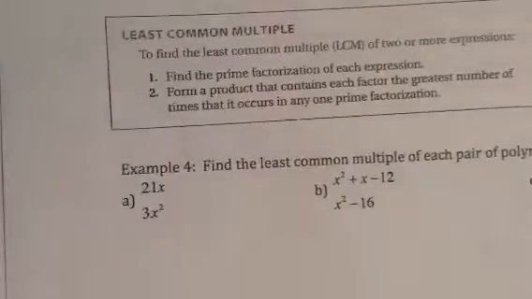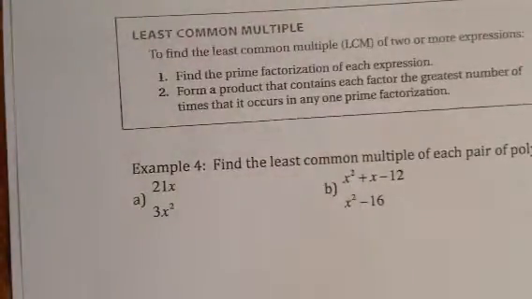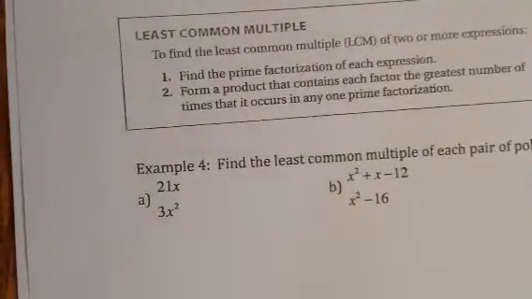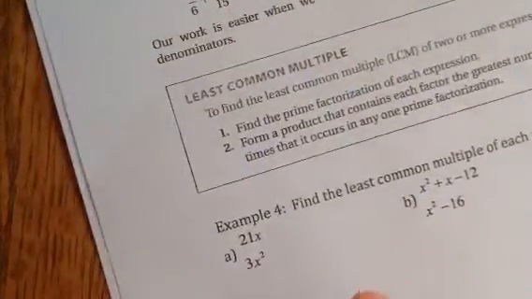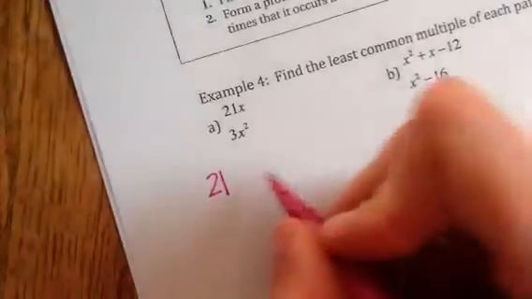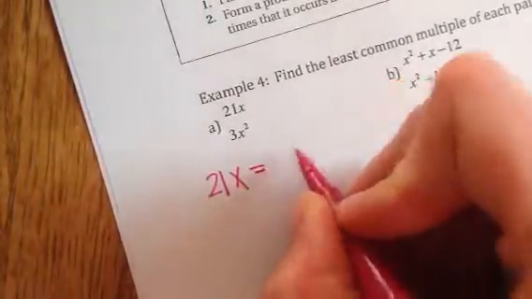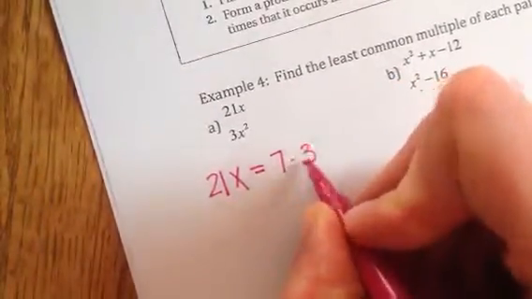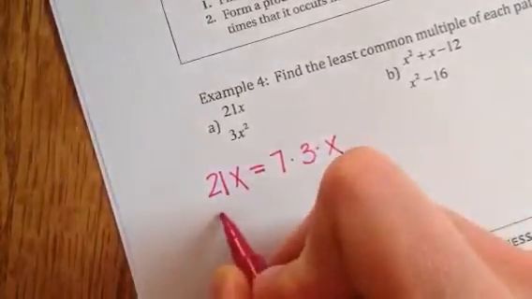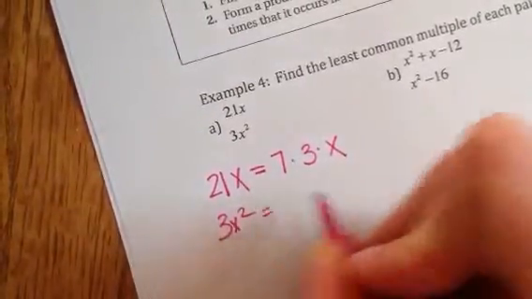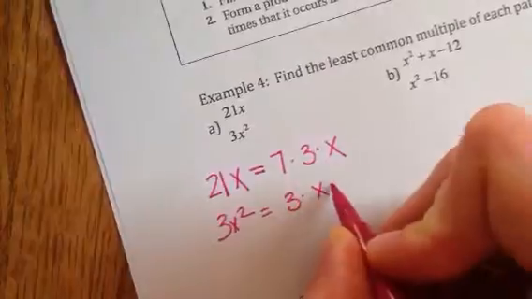Now we're going to look at something called the LCM, the least common multiple. So we're finding the multiples that two things have in common. So we have 21x, and we're going to prime factorize this: 7 times 3 times x. 3x squared is 3 times x times x.